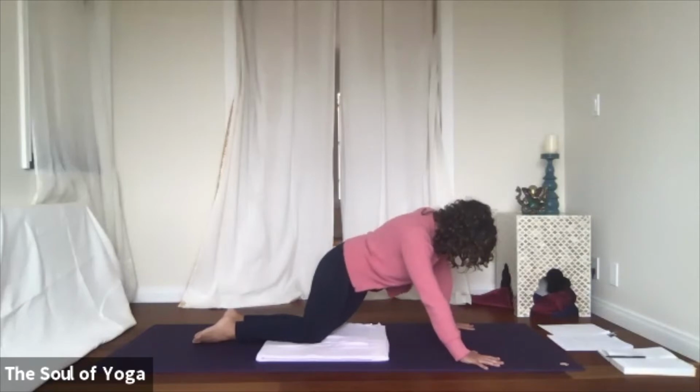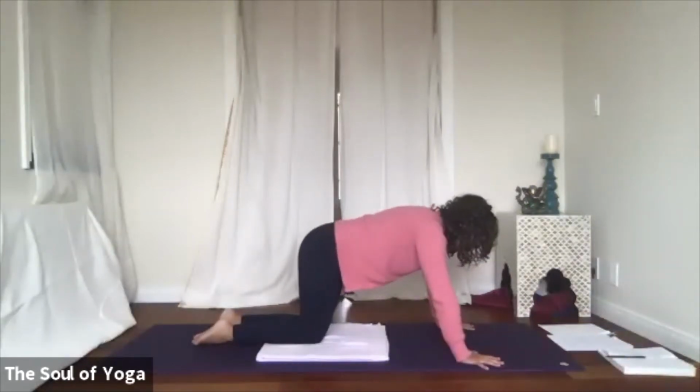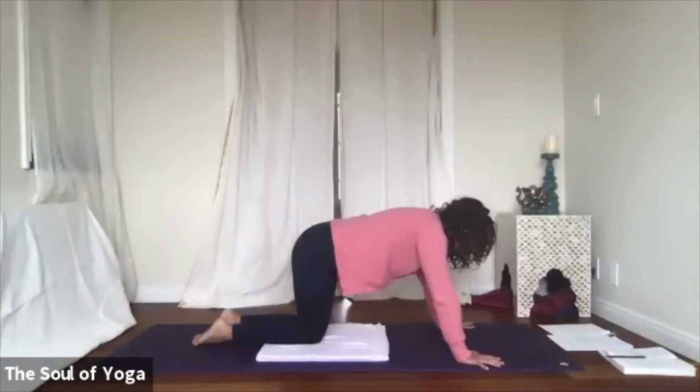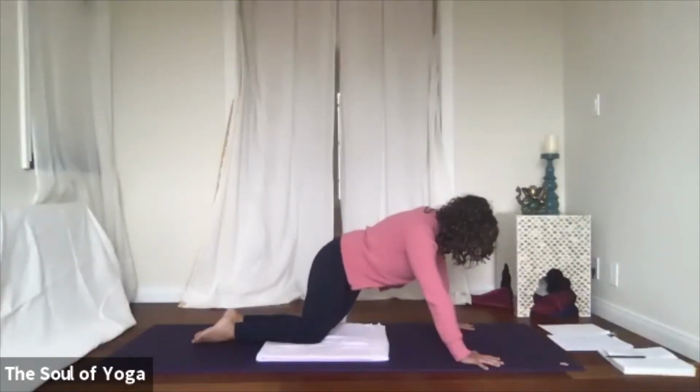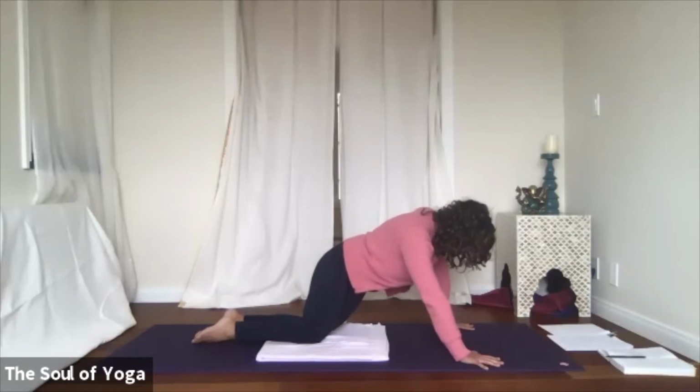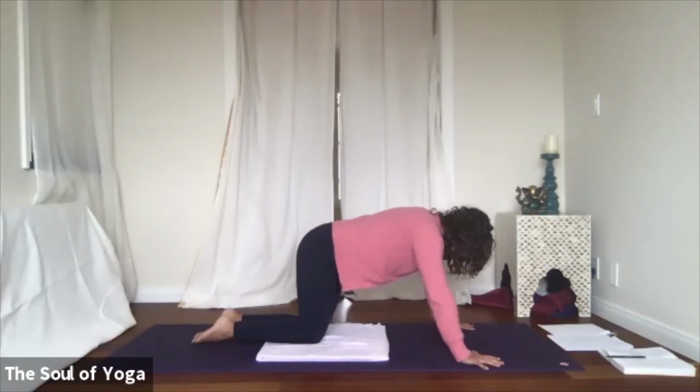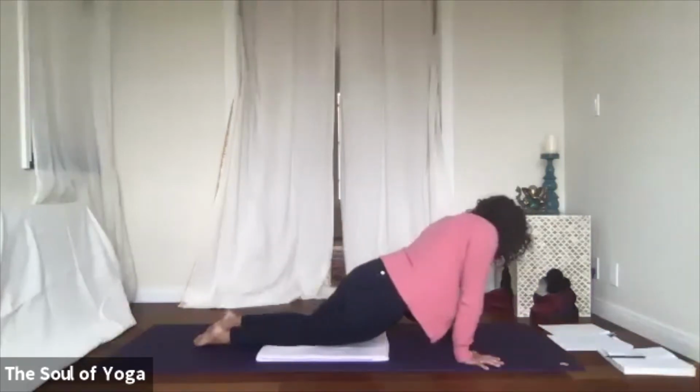For those that have some SI joint issues here, one side may likely feel better than the other. Just notice that. That will show you a pattern, perhaps of posture or carrying, maybe mommy hip. And then let that be a little more free flow.